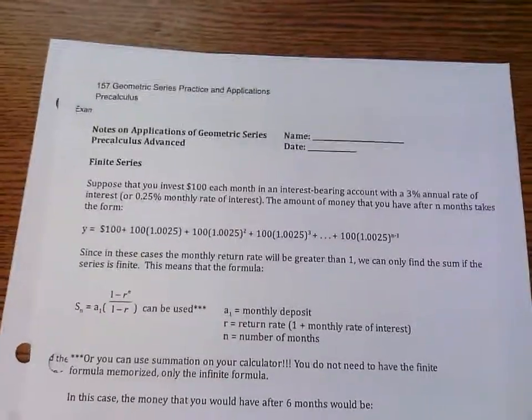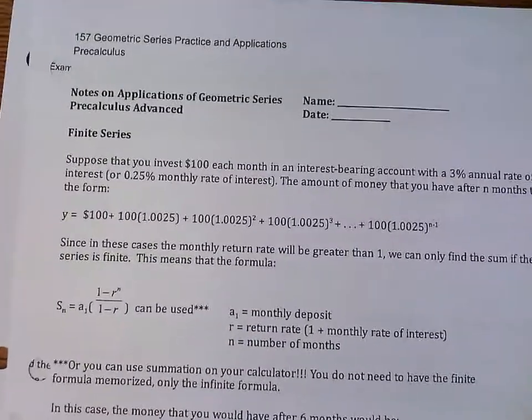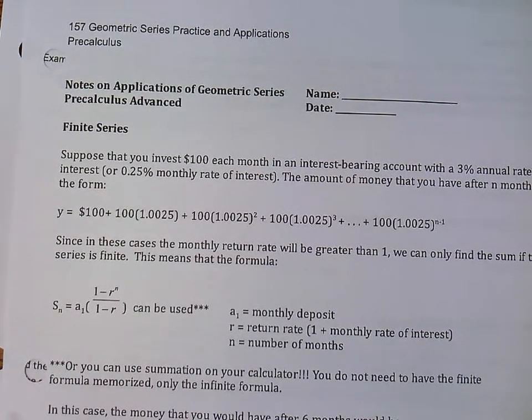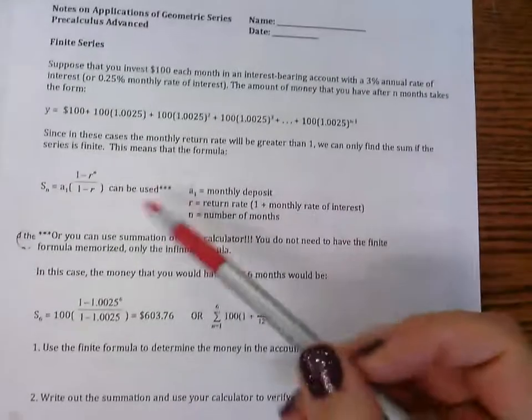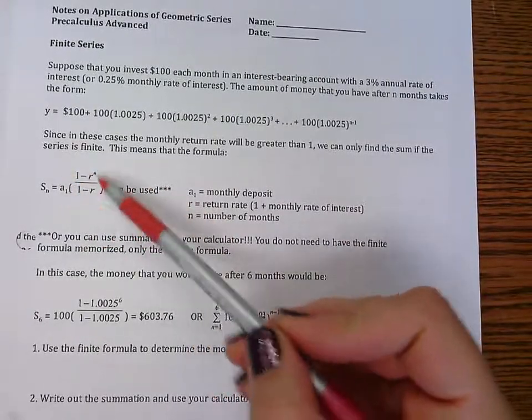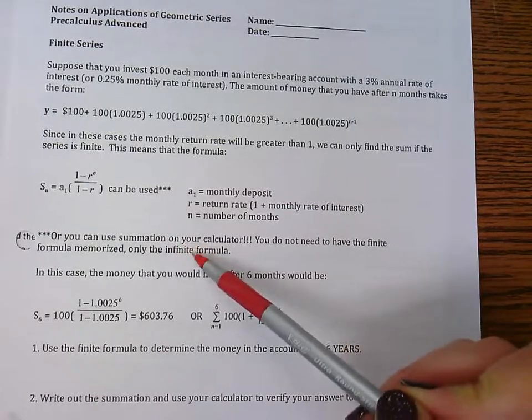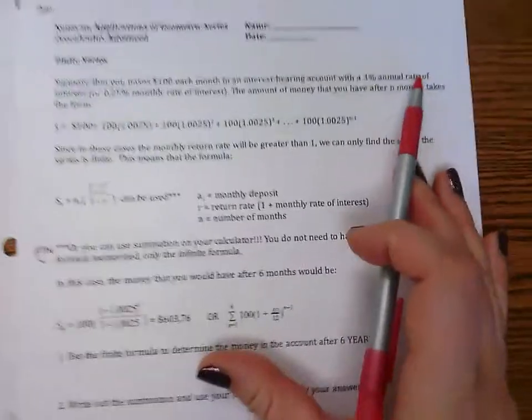Today we're going to look at some geometric series practice and applications. So you already know what a geometric series is. It has a ratio between terms, and we know our formula for an infinite series. For a finite series, this formula is fine. I said it could be used, or you could just use the summation on your calculator. So that's probably what we're going to stick with here.